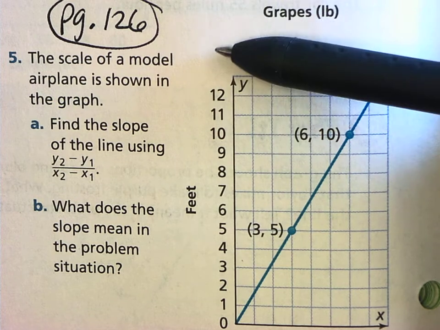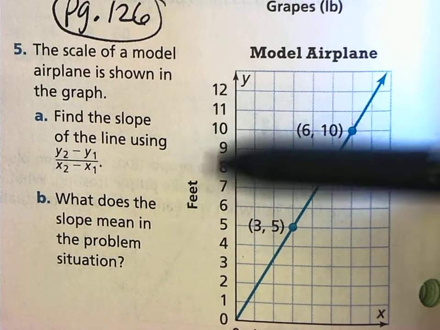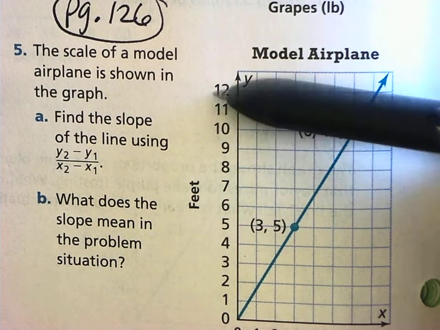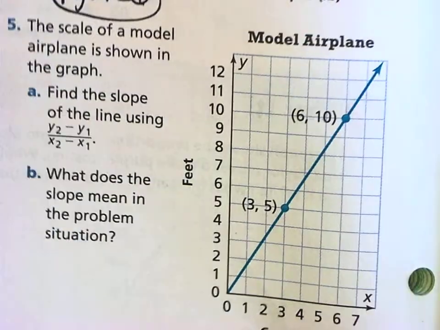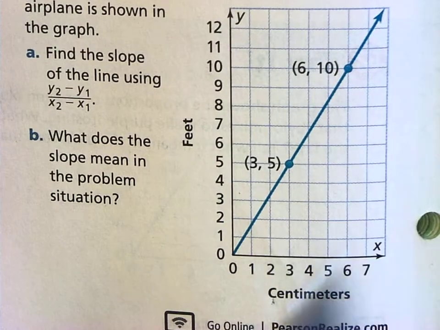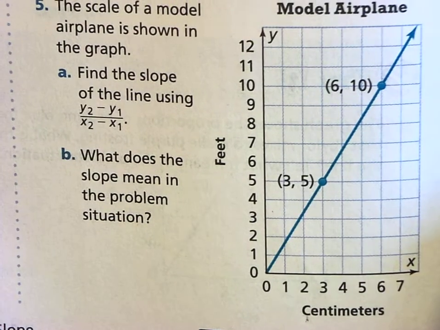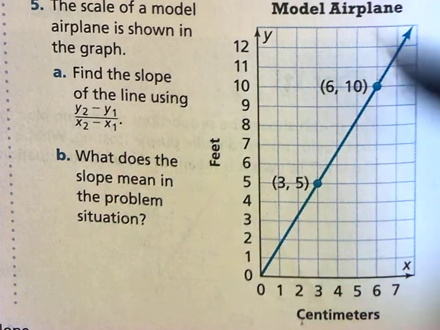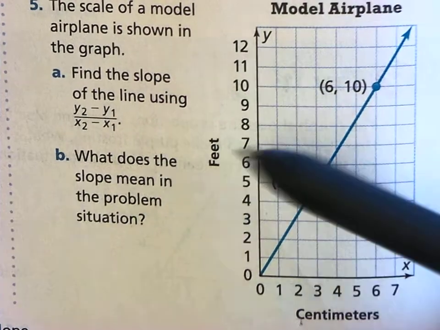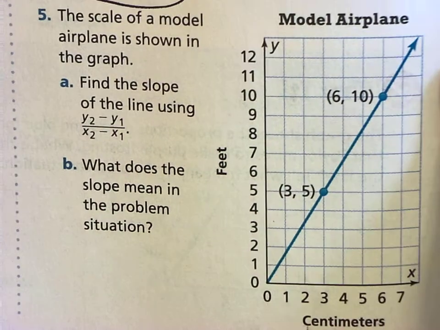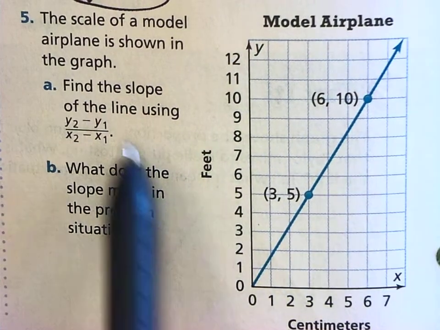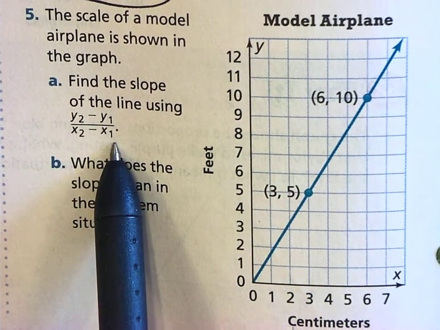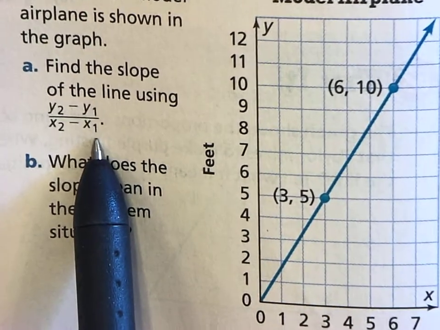So this says the scale of a model airplane is shown in the graph. Then we have feet along your y-axis, and centimeters along your x-axis down here. So again, it's a model airplane, feet to centimeters. The model airplane's in centimeters, but the real airplane's in feet. So let's find the slope using y minus y over x minus x.